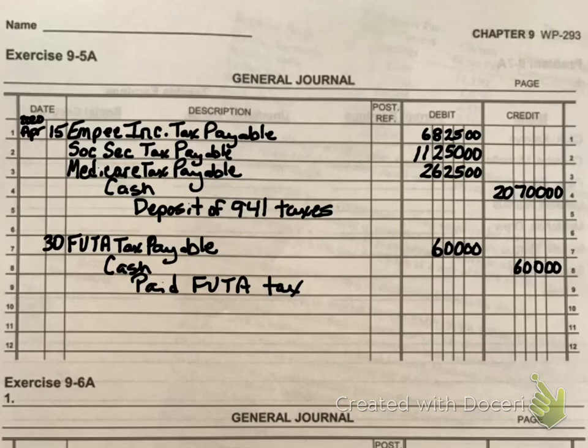Okay, and then we need to pay the state unemployment tax. So also this will be on the 30th. And when you're paying a liability, you're going to debit the liability account. So we'll debit SUTA tax payable for $4,050.